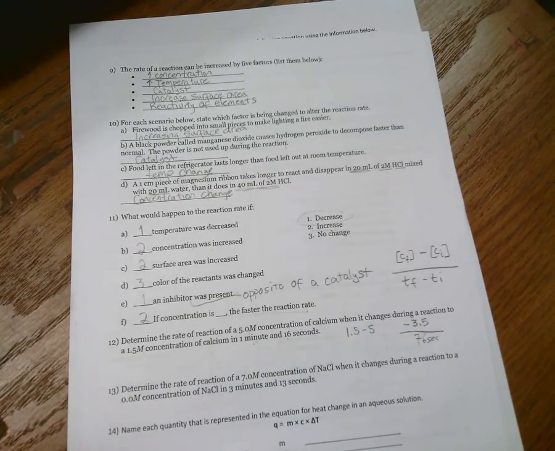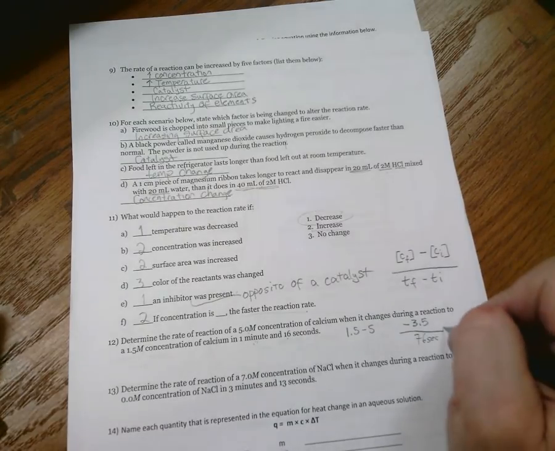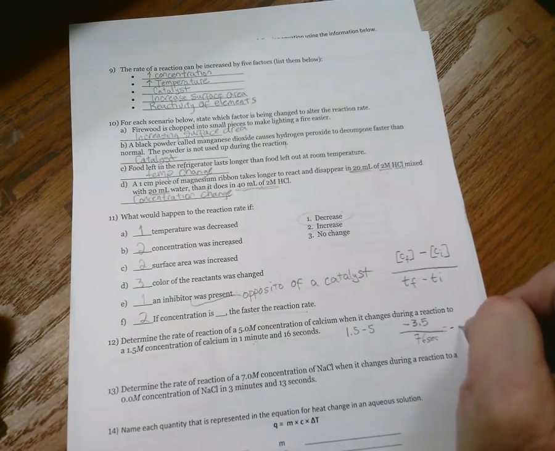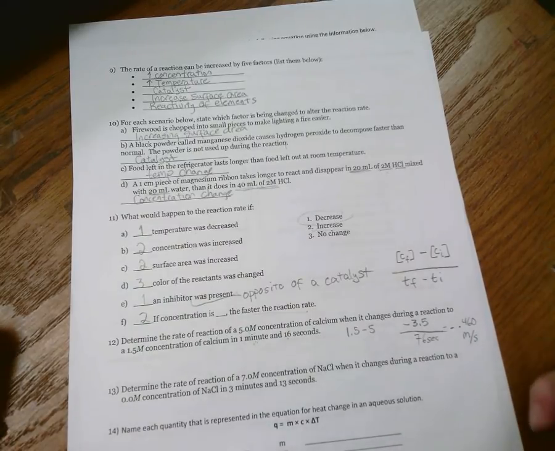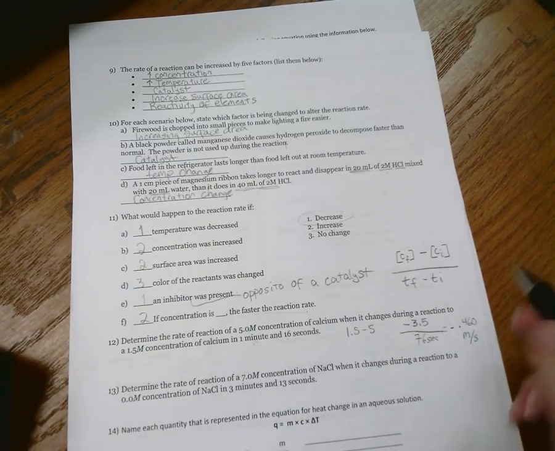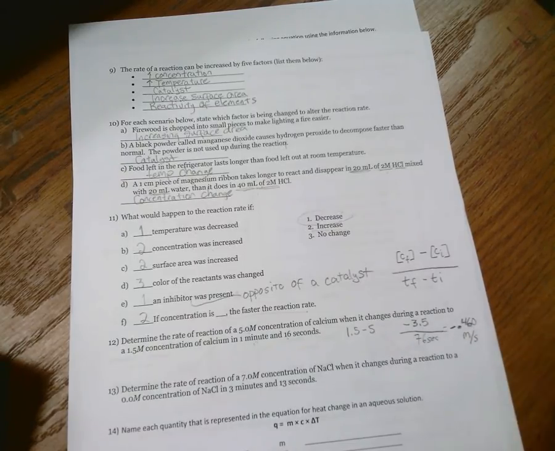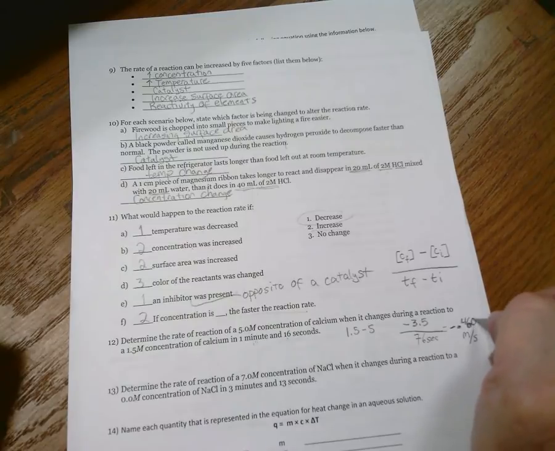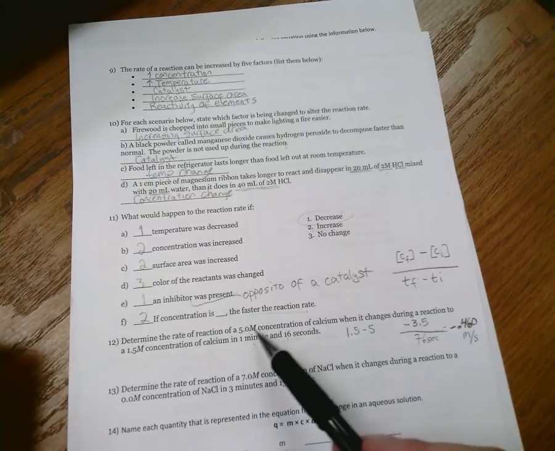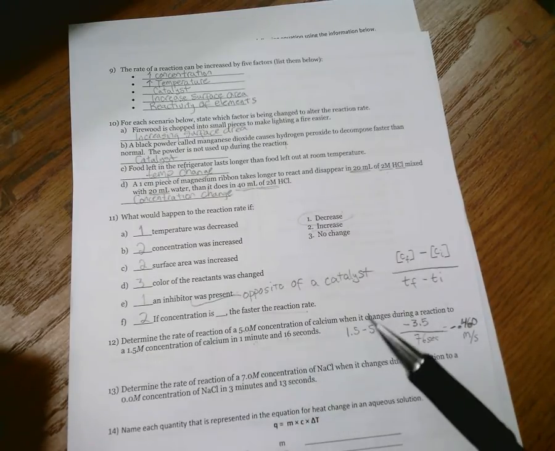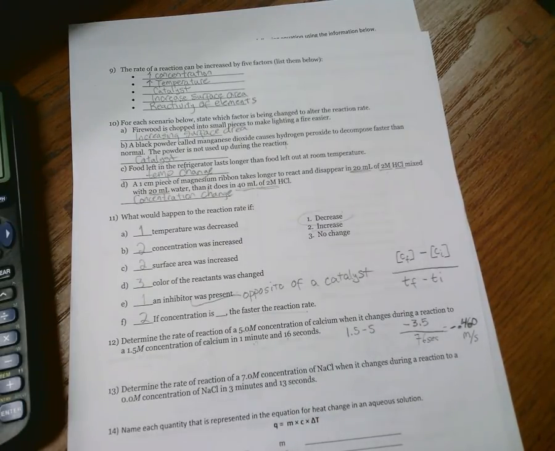So negative 3.5 divided by 76 equals negative 0.0460 molarity change per second. That's the molarity change that's occurring in this solution. And it's negative because it's disappearing. I started at 5 molar, I ended at 1.5 molar. That means it's disappearing. That means it's a reactant.